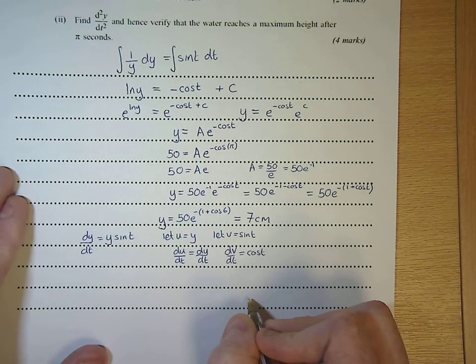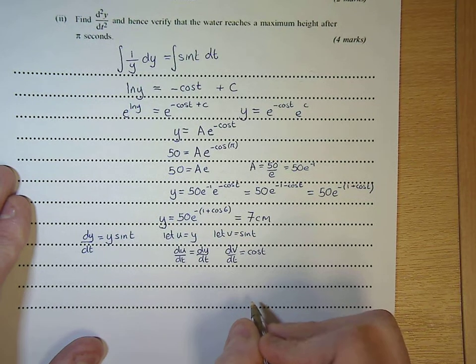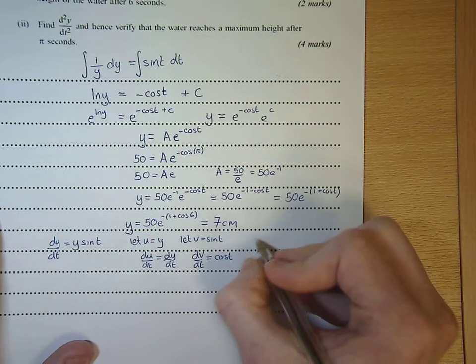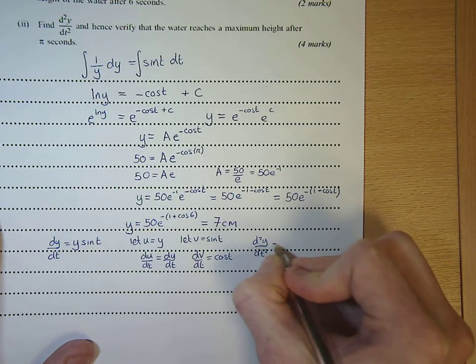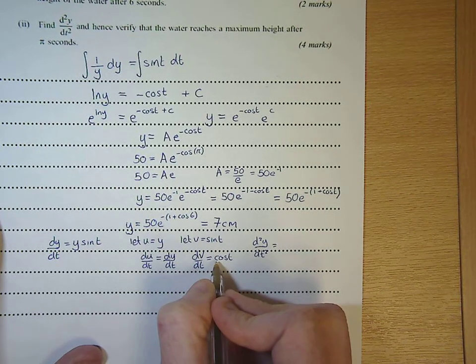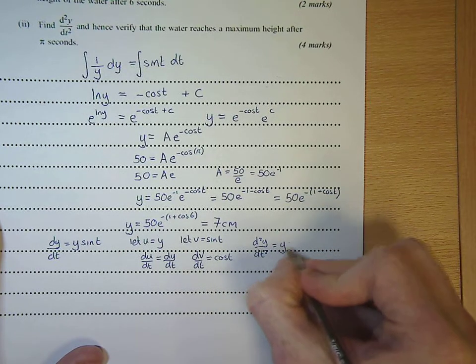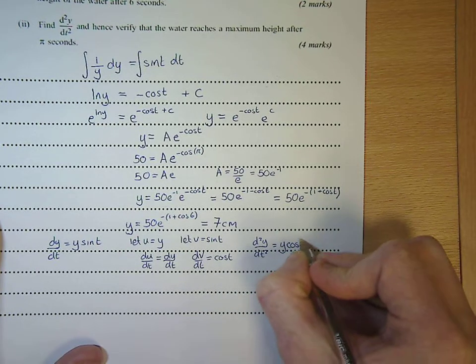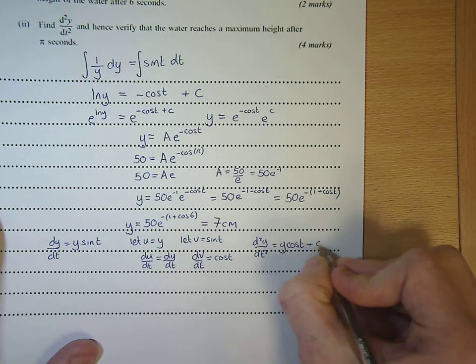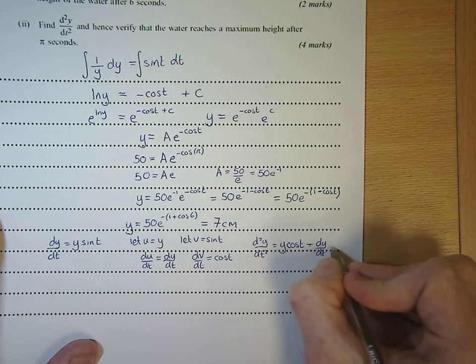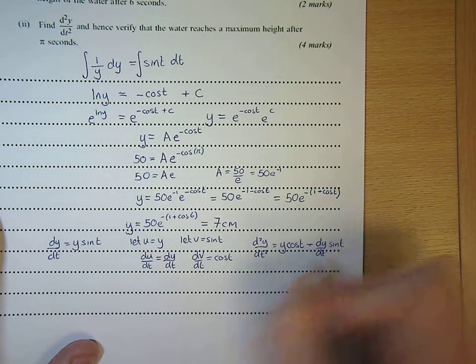Put that into the product rule, and you get that the second derivative is equal to this multiplied by this, y cos t, plus this multiplied by this, dy by dt sine t.